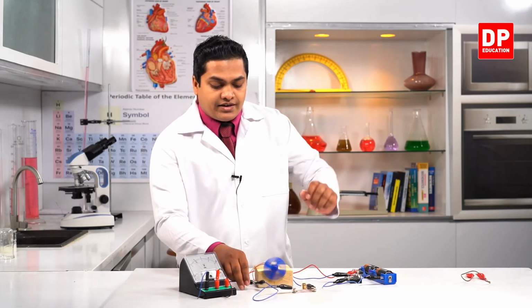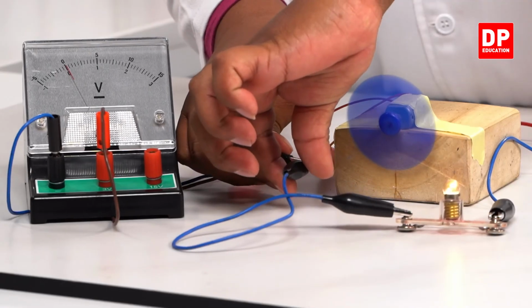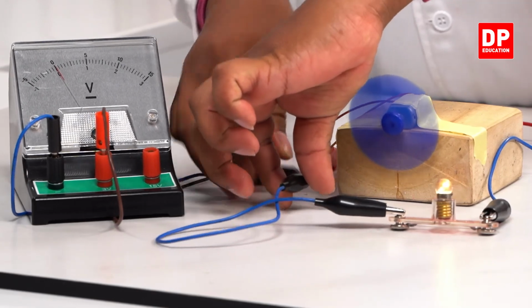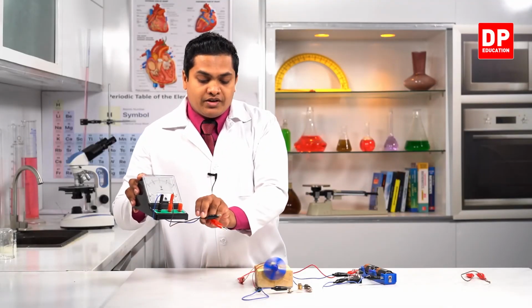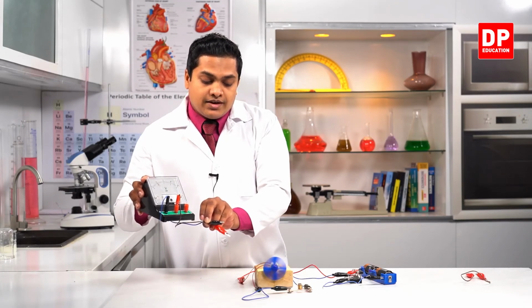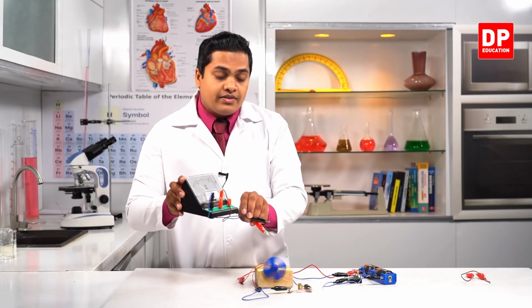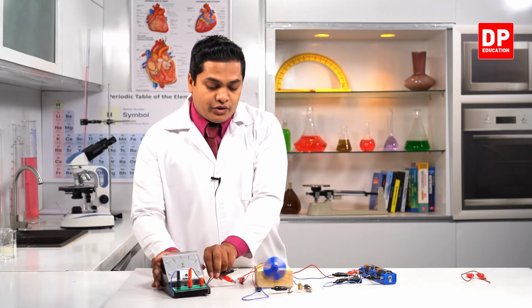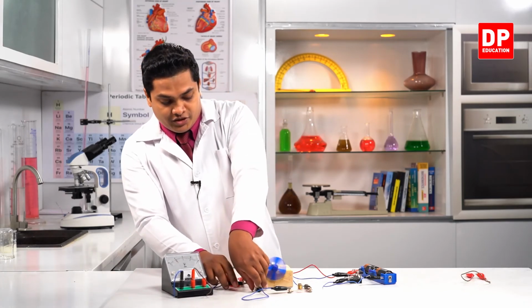So I have disconnected it now. See, I have disconnected here. You can see the two terminals as well. So we can directly remove these in a parallel connection without troubling the others. Once again, if I connect, you can observe the potential difference.